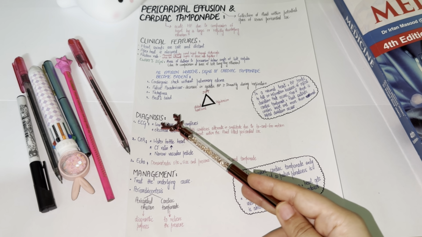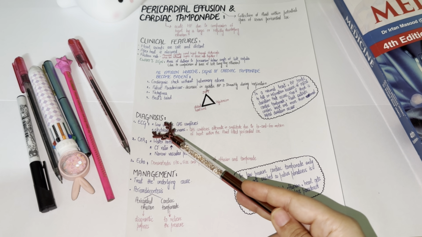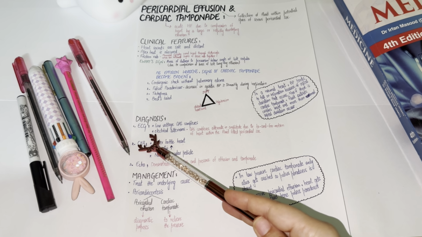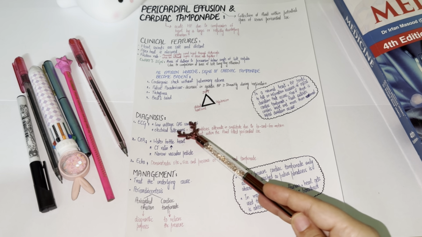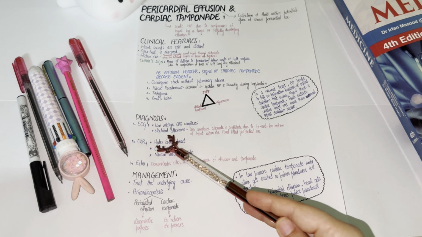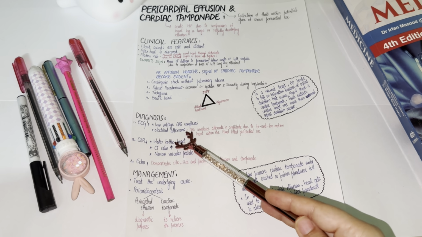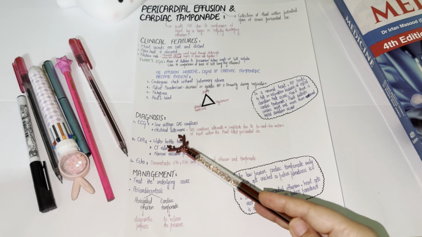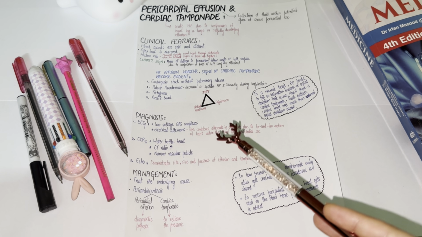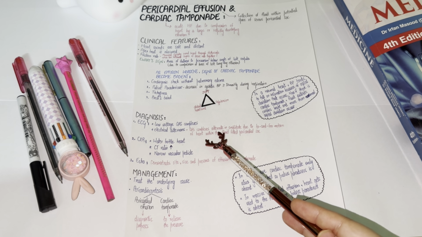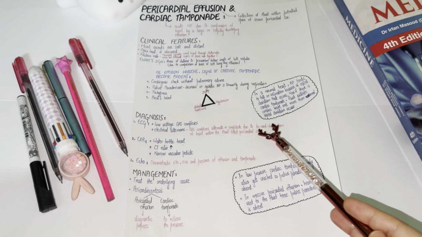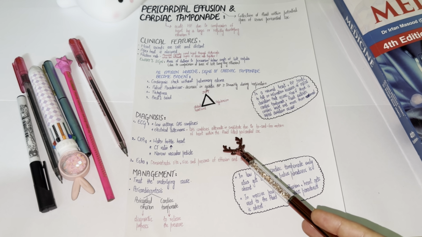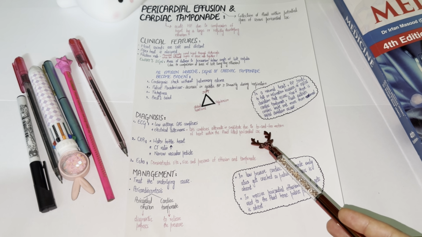Now coming to the diagnosis. The diagnosis is first made on ECG. What does ECG show? Low voltage QRS complexes and electrical alternans. What is electrical alternans? As the name suggests, QRS complexes alternate in amplitude due to the to and fro motion of the heart within the fluid-filled pericardial sac.